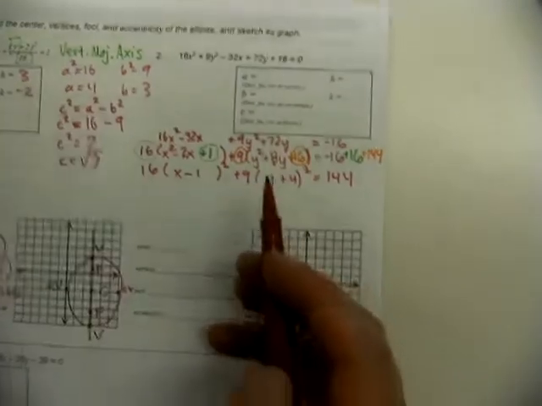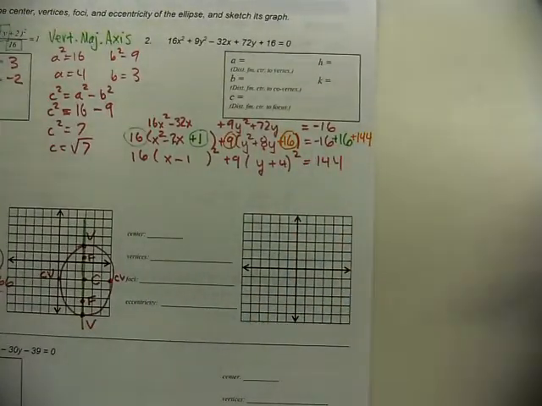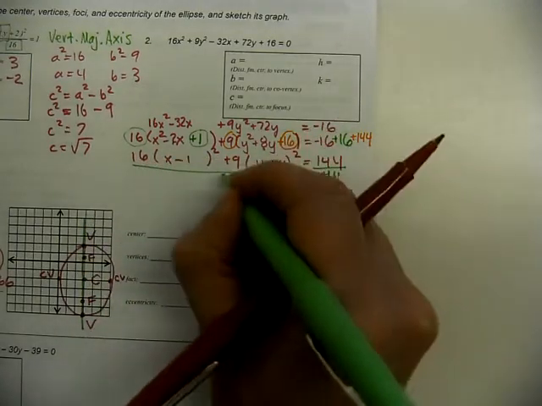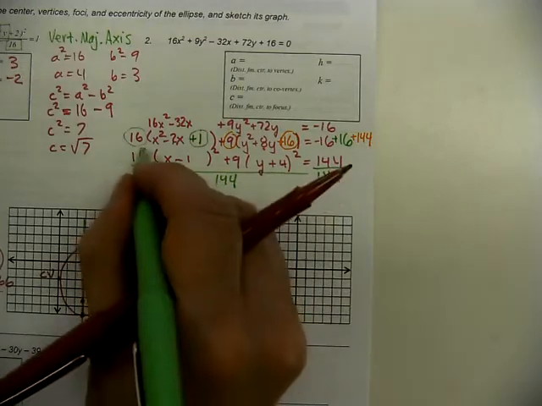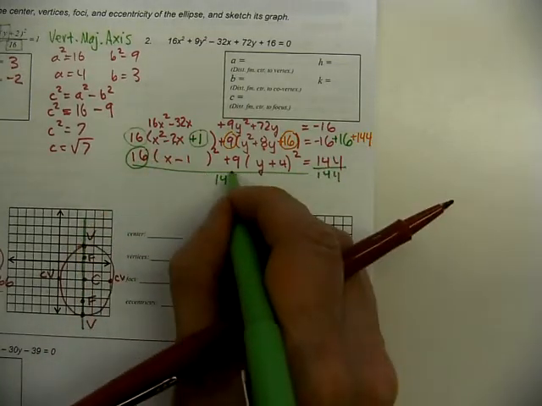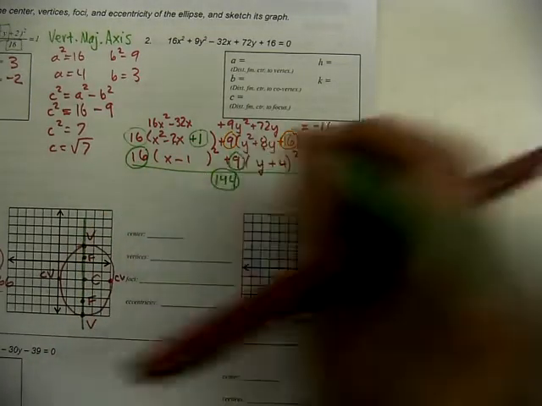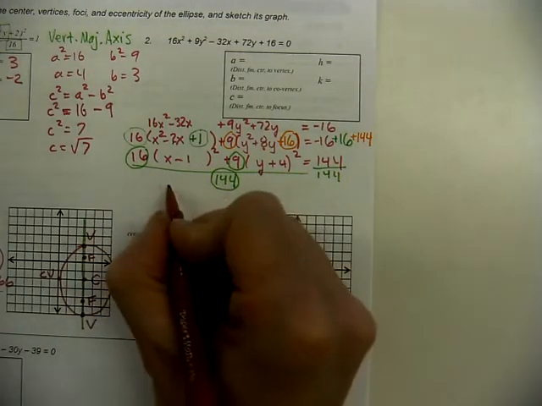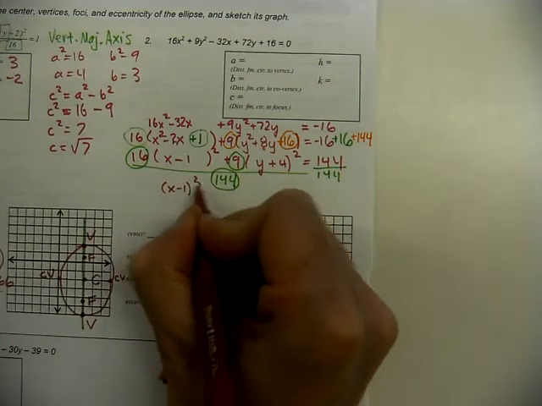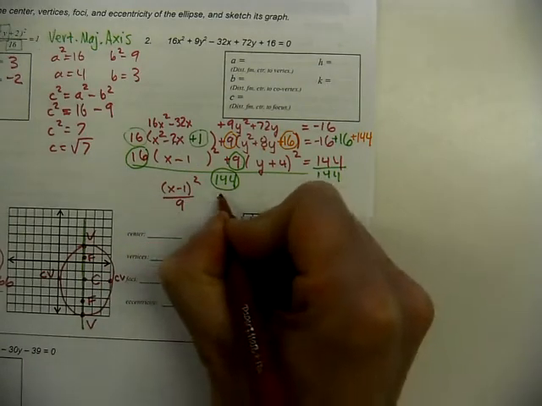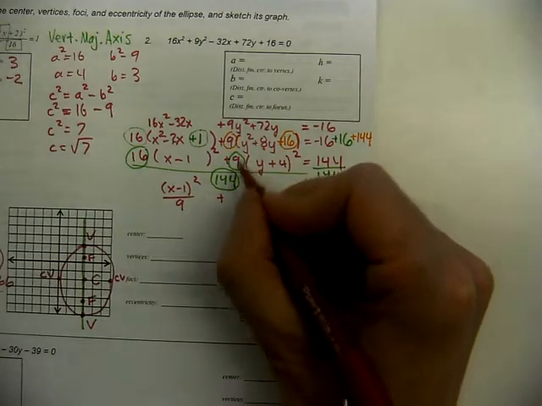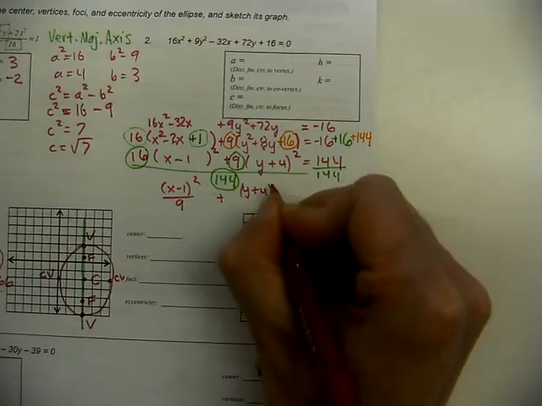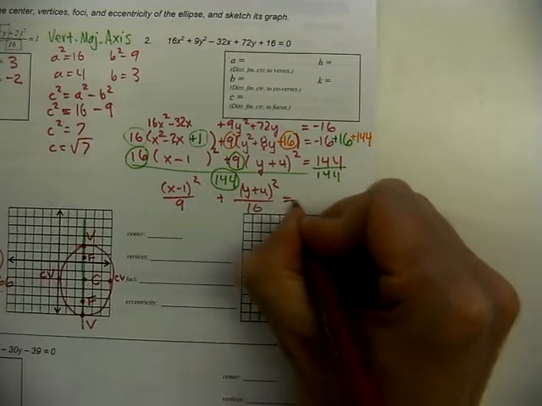If I want the 1 on the right-hand side, then that means I need to get this 144 into a 1. So let's divide everything by 144. And what we're doing is we're looking to see how do these coefficients reduce with that 144. All right, so 16 over the 144, that reduces to 1/9. So we have the x minus 1 quantity squared over 9. Then the 9 over the 144, that reduces to 1/16 actually. So y plus 4 quantity squared over 16, and that equals 1.